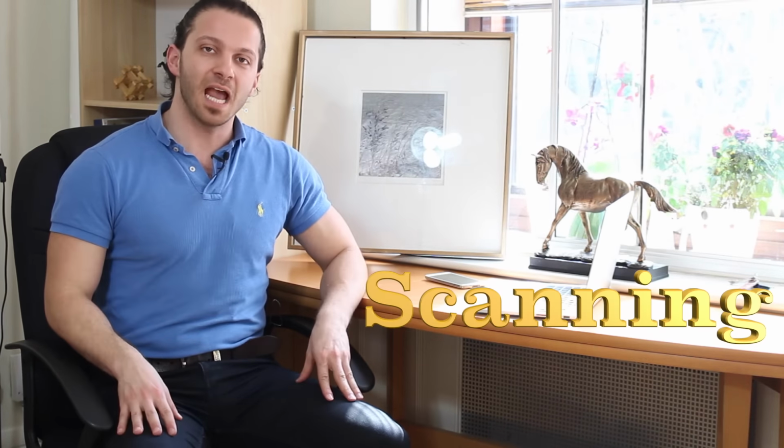Now the fourth step is called scanning. Scanning means to revise the words you are learning at least twice to 3 times, okay? And you can do that by following this formula: 2 steps backwards and 1 step forward. So let me give you a practical example.